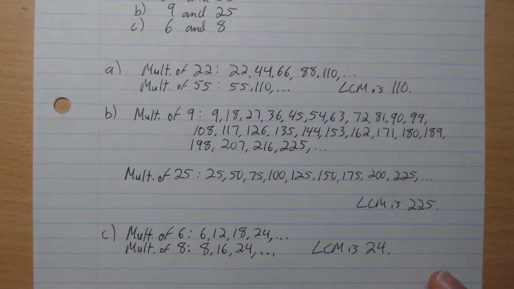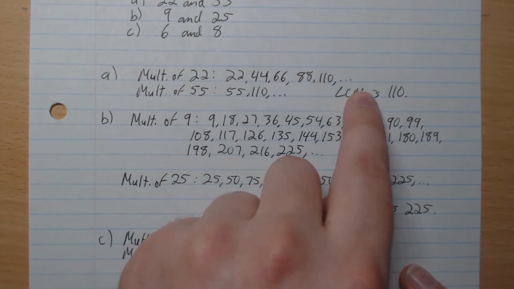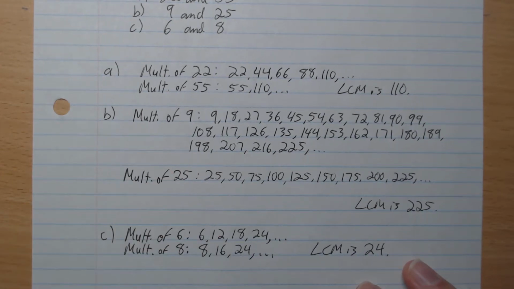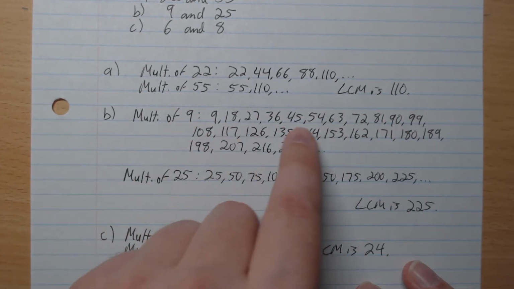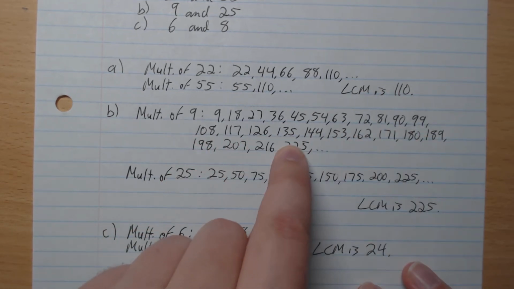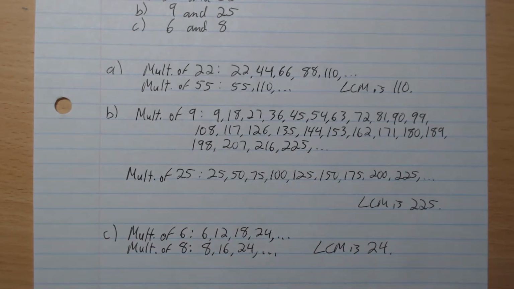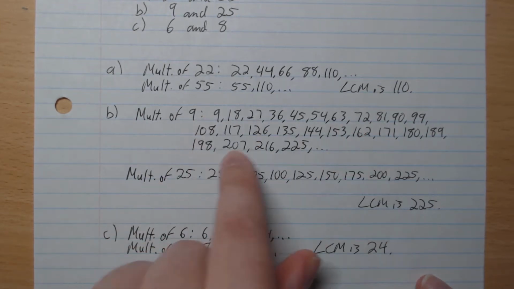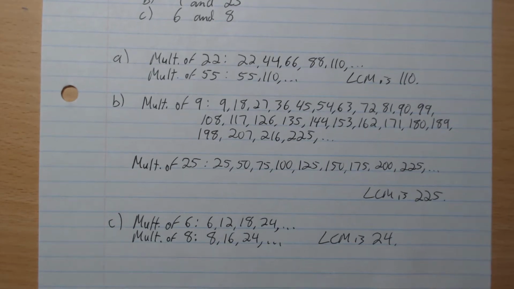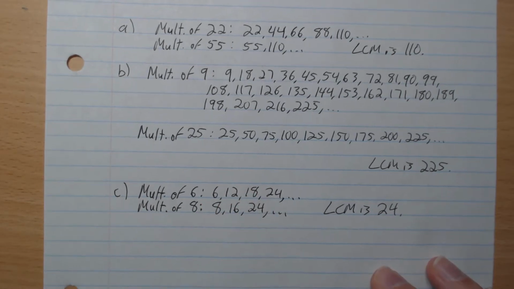Okay, we're back. So A, 22 and 55, multiples like that. 110 is the first one, so the LCM is 110. B, multiples of 9, that's crazy. We kept going more and more and still no match with the 25. We kept going and still no match. Finally, 225. 225 is the LCM. Method 2 that we're going to see is going to be so much more effective that you're going to like it because you don't have to do these big lists. So we're going to go to method 2 very soon. Still on method 1, C, multiples of 6, multiples of 8, LCM is 24.